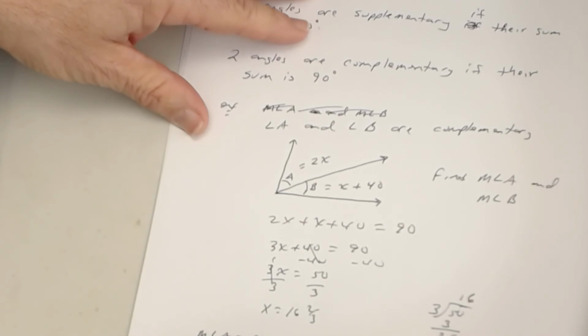What is this as a fraction? What's 2 times 50 divided by 3? 100 over 3. Now rewrite this back as a mixed number.